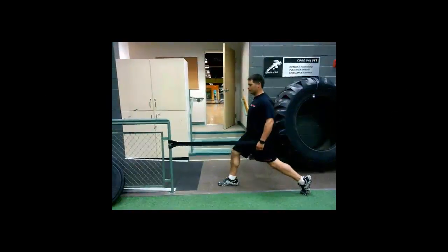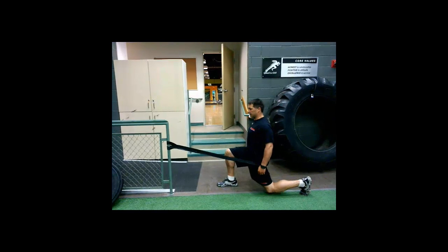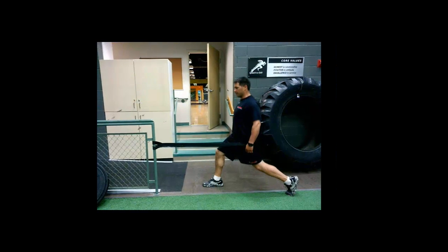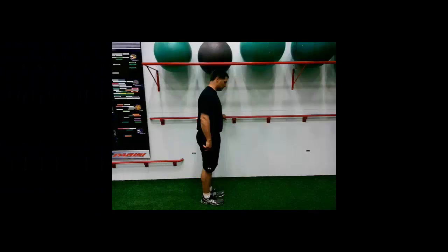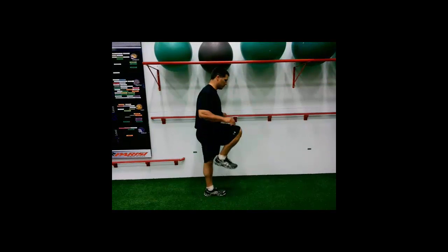Band-assisted hip flexor stretch. Leg recovery drill. Ankle is dorsiflexed, lower leg is folded underneath the hamstring, hip is flexed. Followed by fast claw action drill.